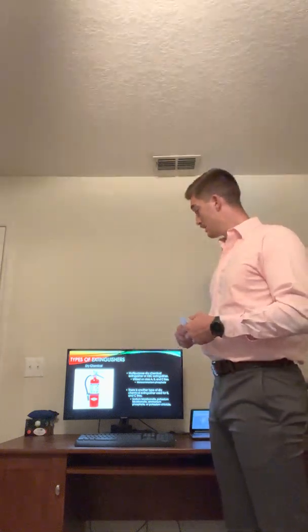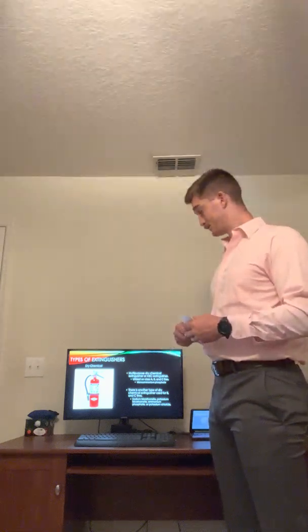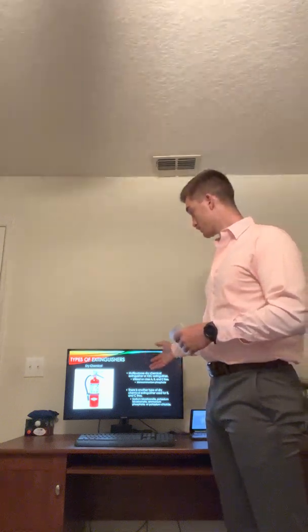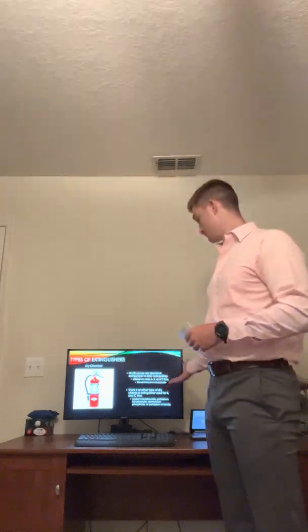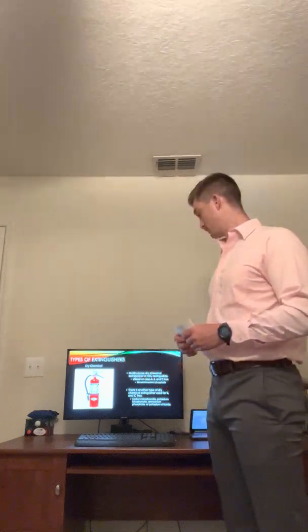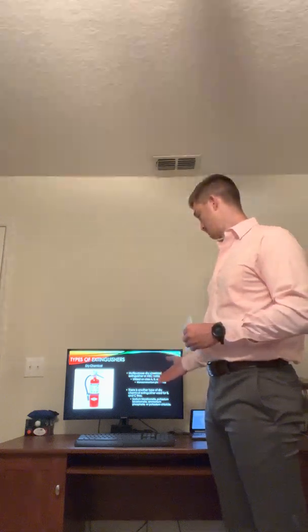It's called a multi-purpose dry chemical extinguisher, or an ABC extinguisher, because it can be utilized on Class A, B, and C fires. The chemical inside of it most commonly is monoammonium phosphate. There's also another type of dry chemical extinguisher utilized for B and C fires, and that typically has sodium bicarbonate, potassium bicarbonate, and some other chemicals in it.